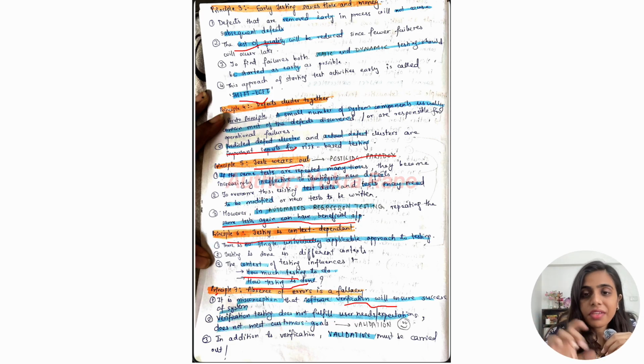So only verification is not sufficient, because what verification does is you are just verifying if the object is being built as per the requirement specification, but validation is also required, which fulfills the intended use of the object which is being developed. So this principle is based nothing but on validation. Validation must be carried out.